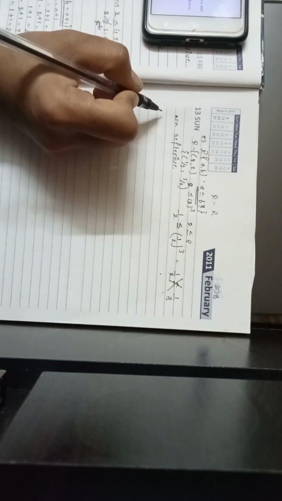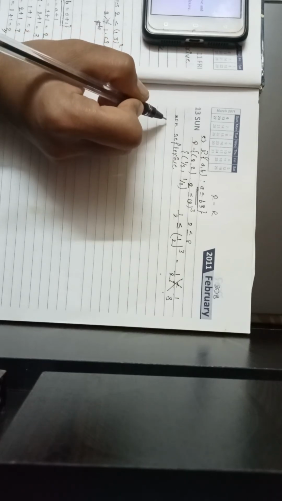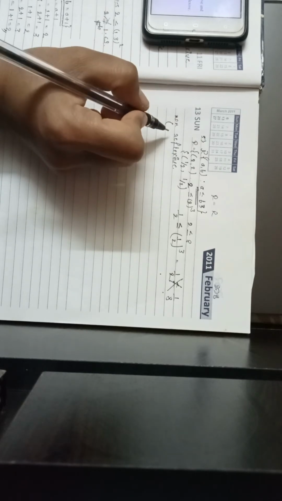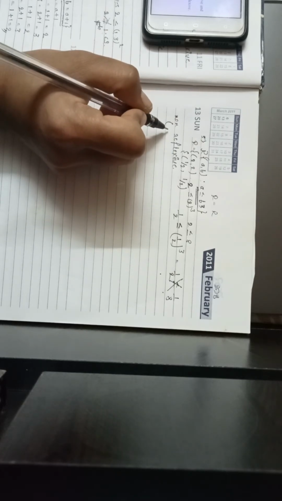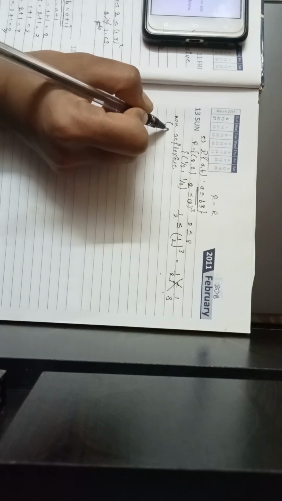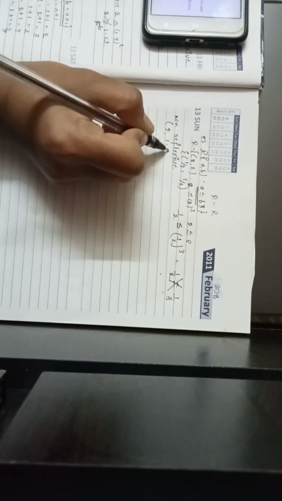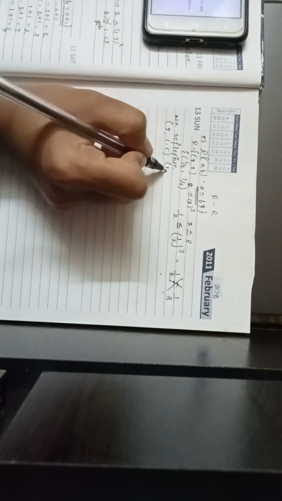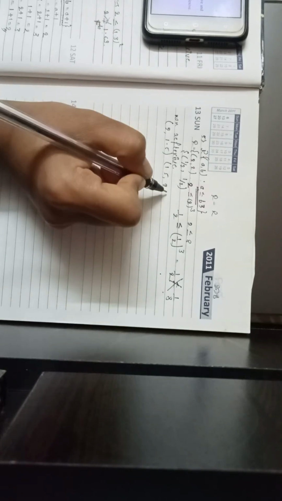Next, I have to check for the symmetric condition. For example, when I take A as 2 and B as 1.5, for the symmetric condition, I should get (1.5, 2).